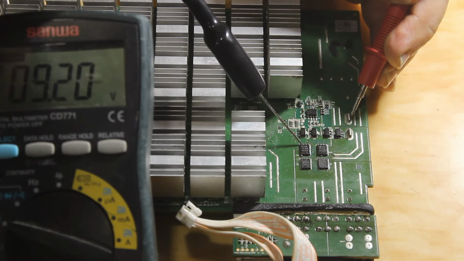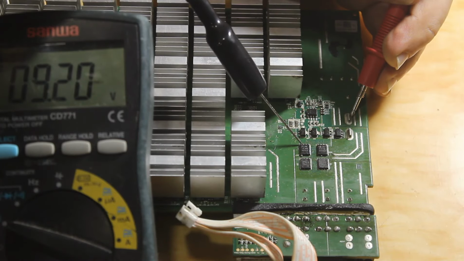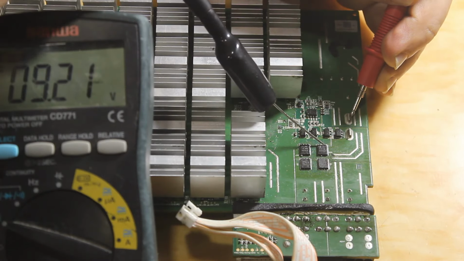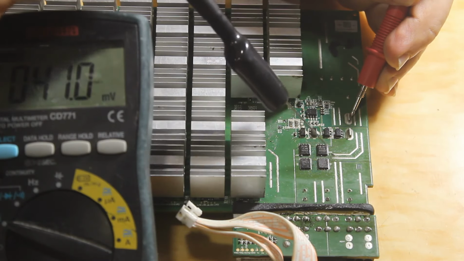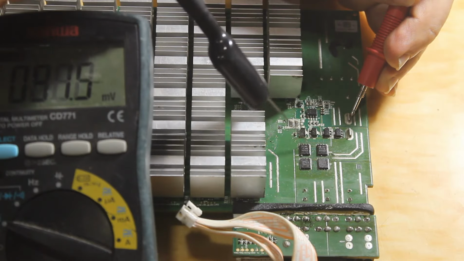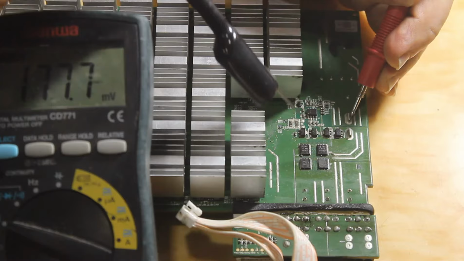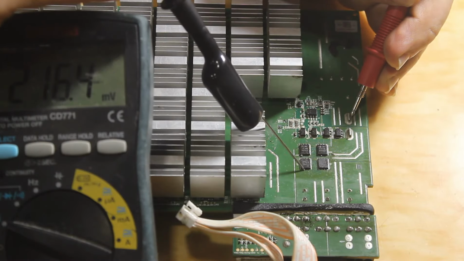Here we have 9 volts. We talked about the 9 volts boost, and here we have 9 volts. So if we need to check for Mosfet like that, we have 9 and we have 3.0, 3.0.